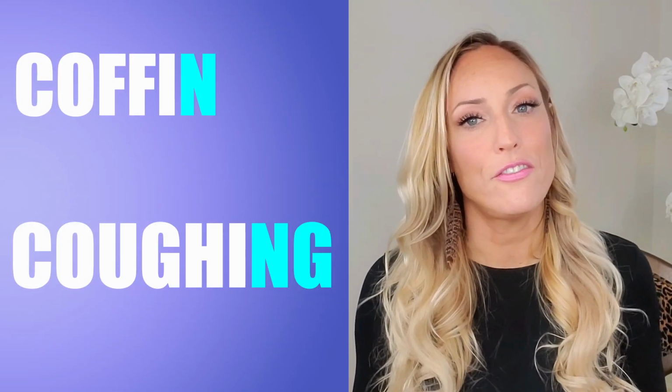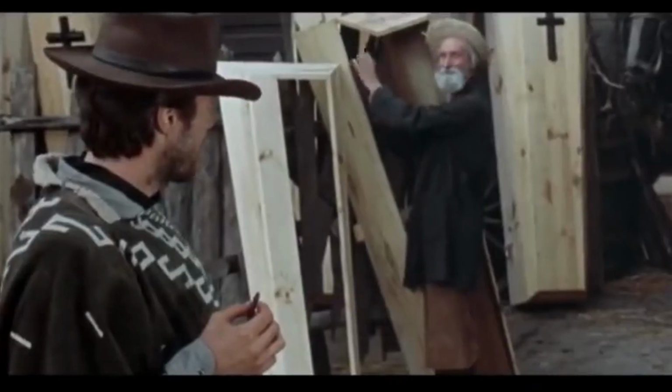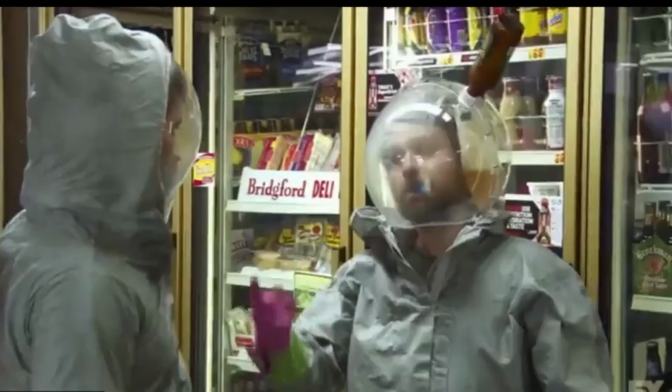Let's consider a few sets of words in English. Coffin and coughing. They have very different meanings. One refers to the place of putting a corpse. Get 3 coffins ready. And the other is when you're sick, you're coughing.